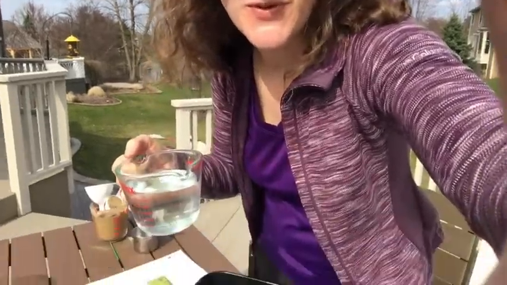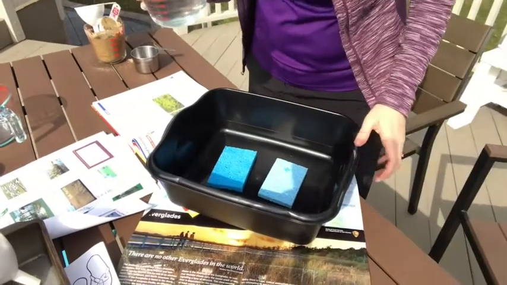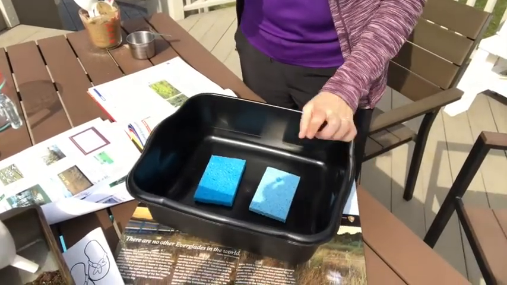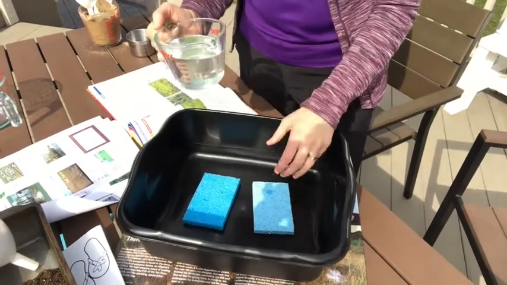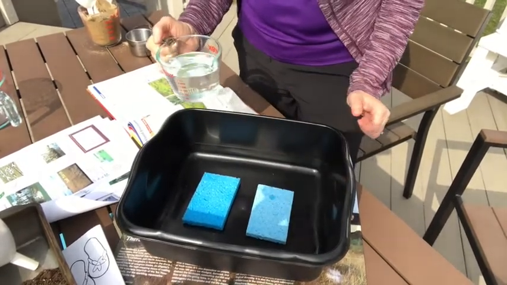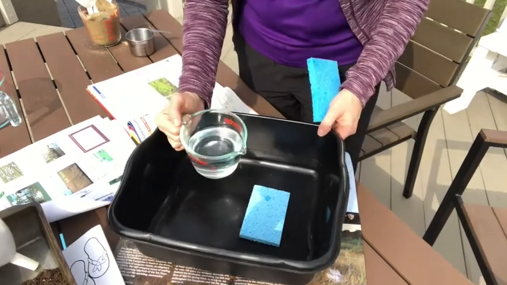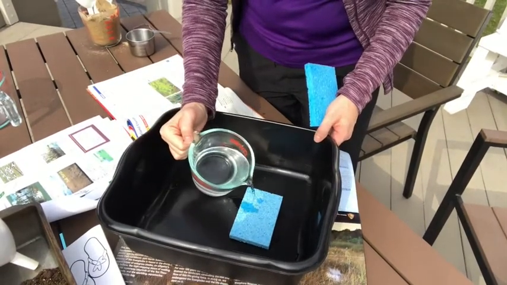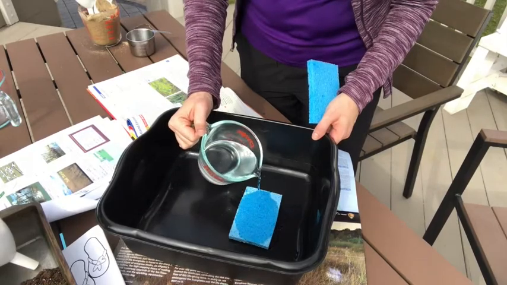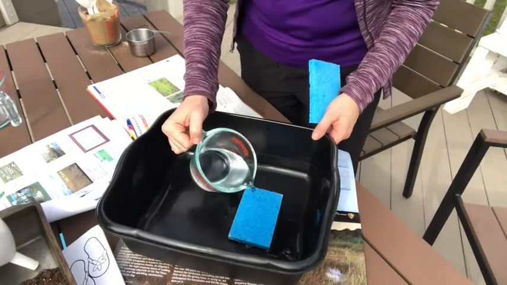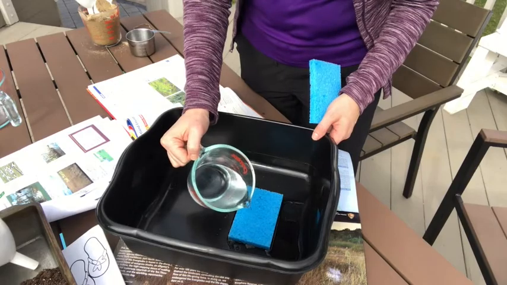All right, welcome back. Hopefully you did the experiment. If not, I'm going to do it for you here. All right, so I'm going to just push this down so you can see both sponges. This one has been soaked with water. This one is completely dry. So I'm going to pour it on the dry one first. So watch as I do that. Let's see, absorbing the water pretty well. Kind of splashing off a little bit.